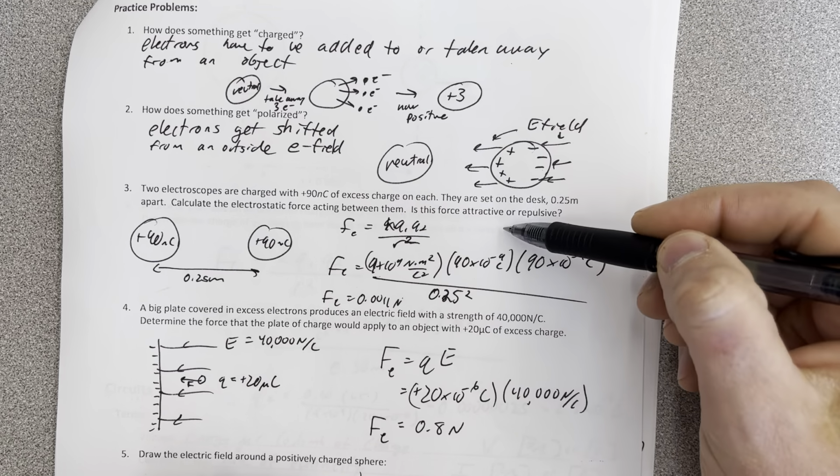Here's one using electric field force. We've got a big negative plate. The electric field goes towards it. If I put a little positive charge near it, with 20 microcoulombs, positive 20, it would get drawn towards it, right? So the electric field strength is 4,000 newtons per coulomb. So it's 4,000 newtons of force per coulomb of charge.